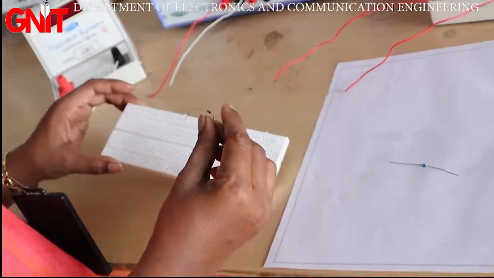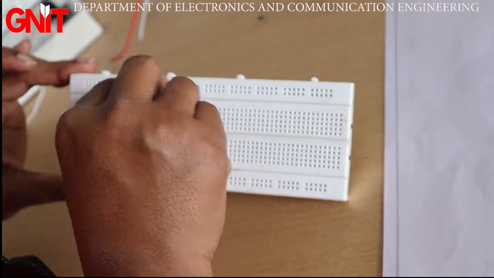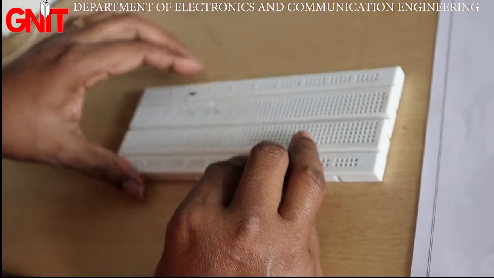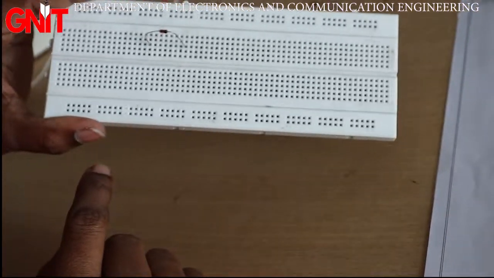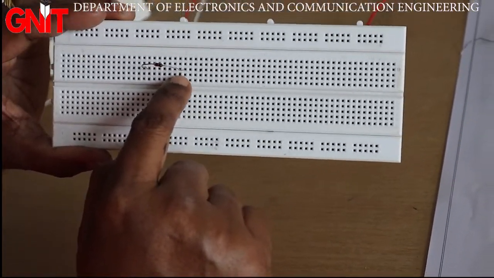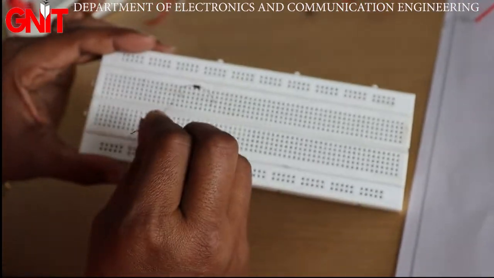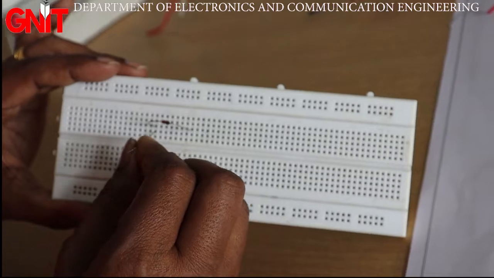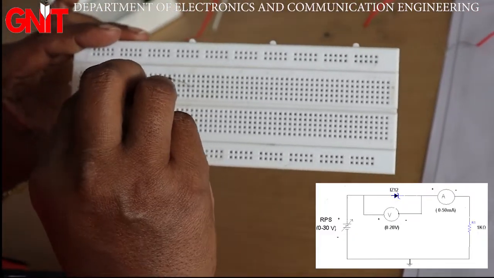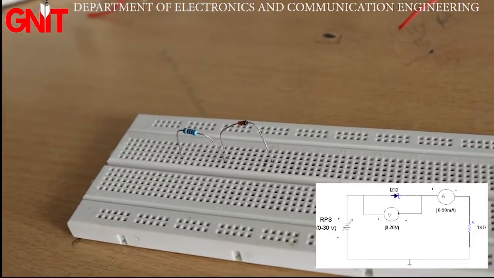So I am taking the Zener diode. I am using this breadboard to connect the Zener diode like this, and it has to be connected on the same line. And I am taking this 1 kilo ohm resistor, and to the same node of this Zener diode we have to connect it here like that.